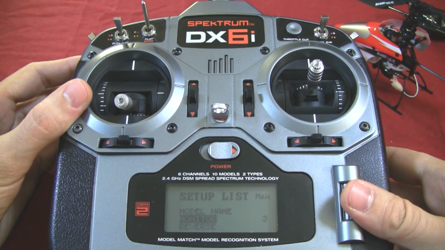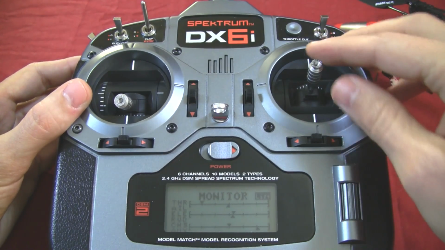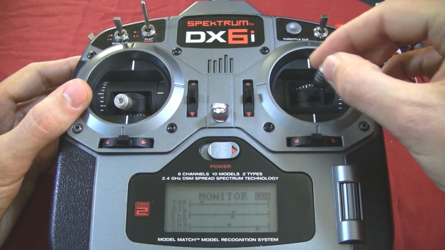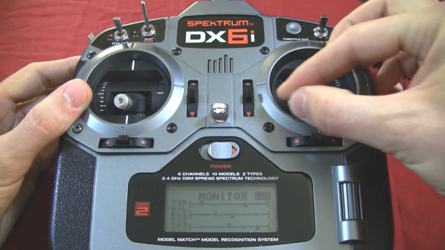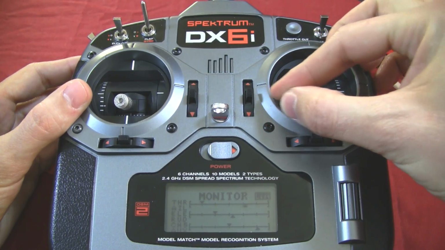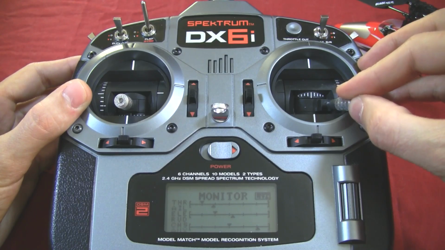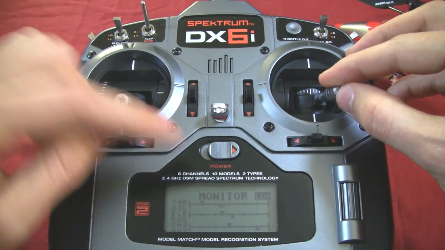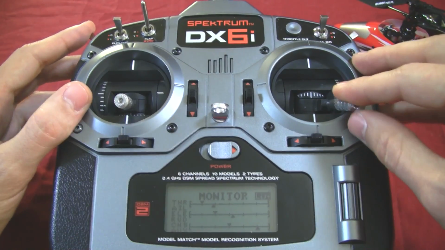There's an option called Monitor, which lets you see the movements of your sticks. So if I move the stick left and right, you can see that the appropriate channel is also moving. I'll move it to the very extreme here so you can see that the two arrows here have moved all the way to the right, or I'm sorry, the left.